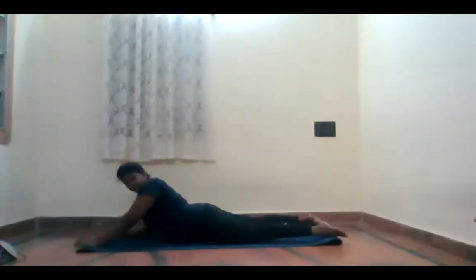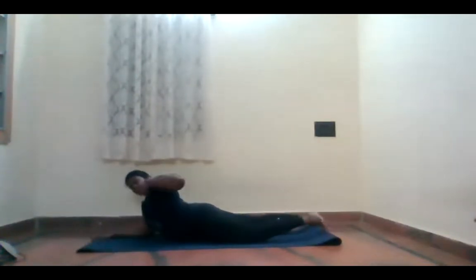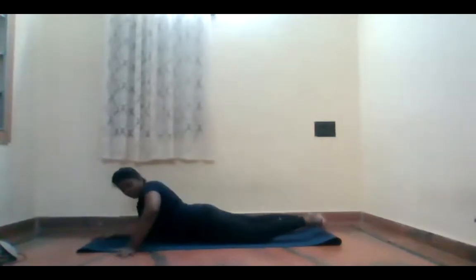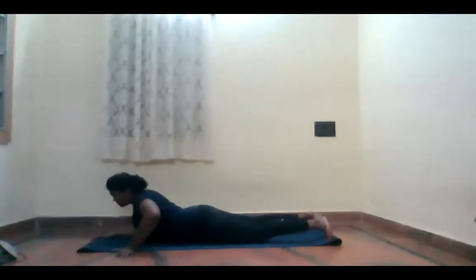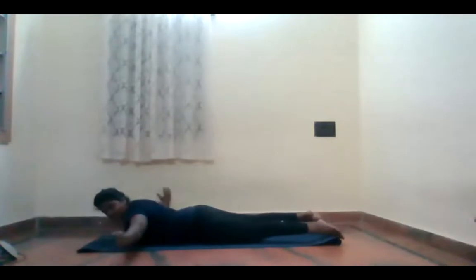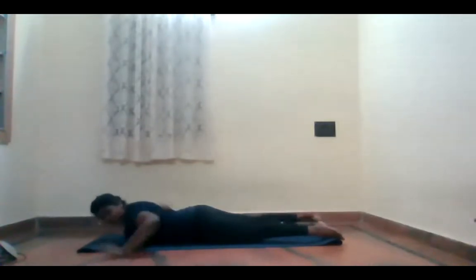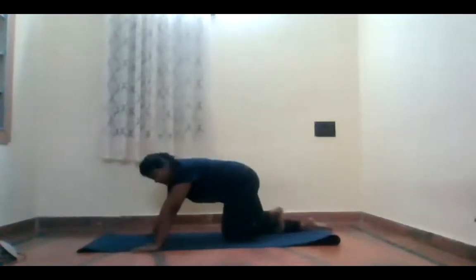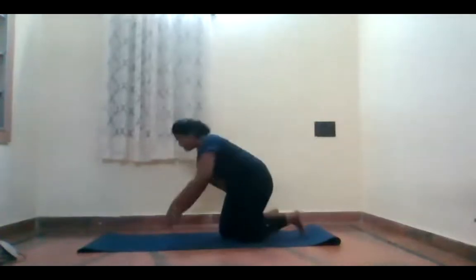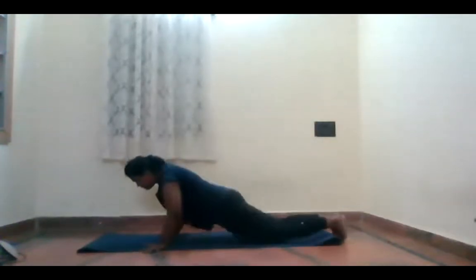Now, what you're going to do is, this is again for the upper back. Okay, so you're going to place your hands by your side. Okay, imagine a capital T position. So I'm just going to sit up. You are going to lie down on your stomach. You're going to place your hands like a capital T position by your sides. Okay, imagine you're doing like a thumbs up with your thumb facing up. Okay, once you're there, lift your hands up.